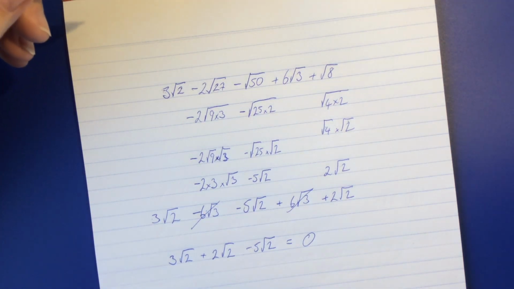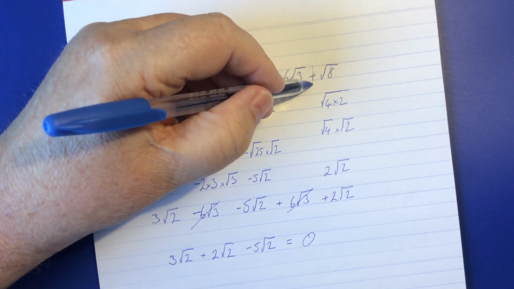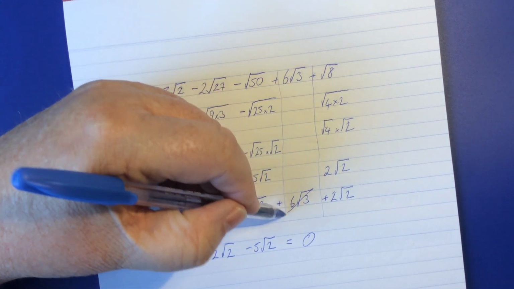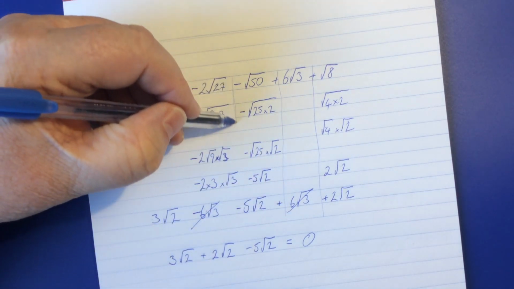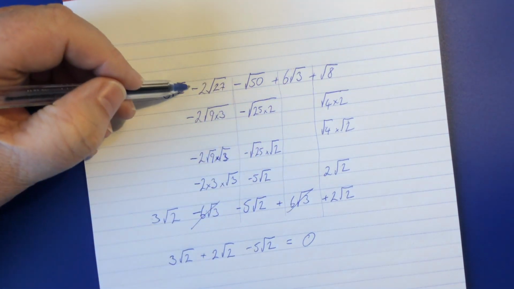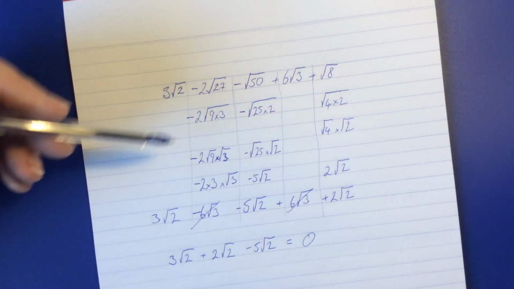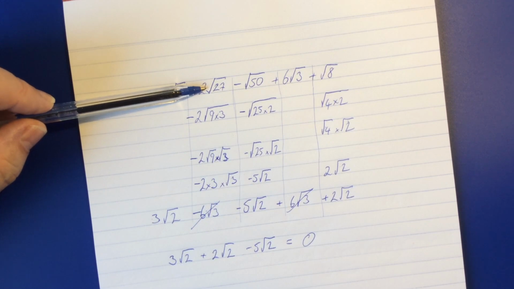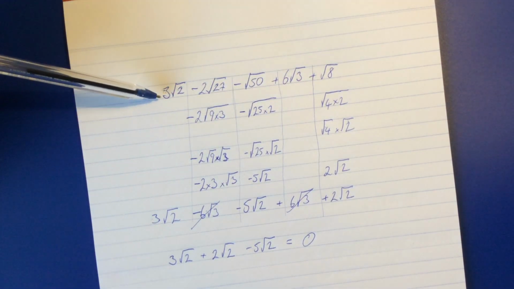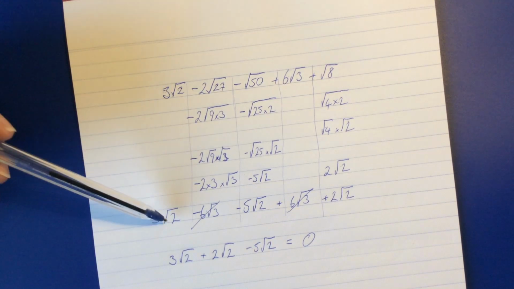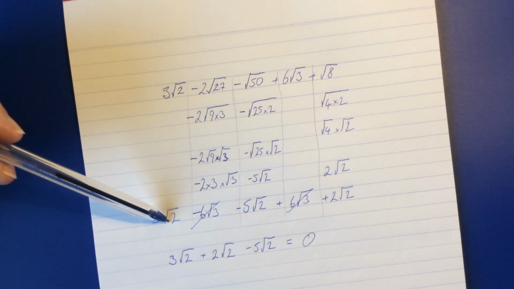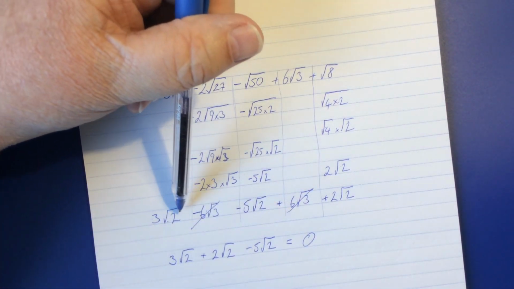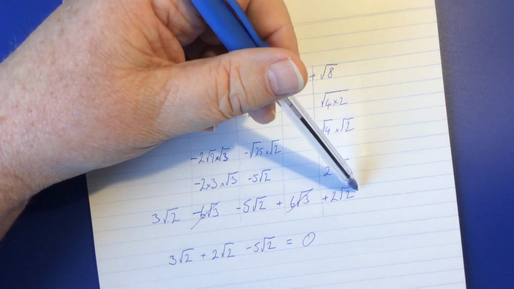Now, a couple of points. You will have noticed my setting out, which is not the neatest, but I do try. I try to keep these in columns, and I work down the page, simplifying the surds that I need to simplify. The surds that I can see I can't simplify, I simply give myself some room, bring them down the page, and eventually what I do is I get the whole thing together.